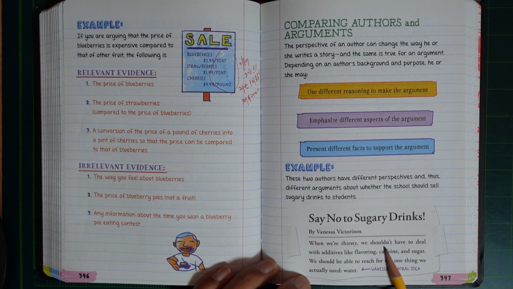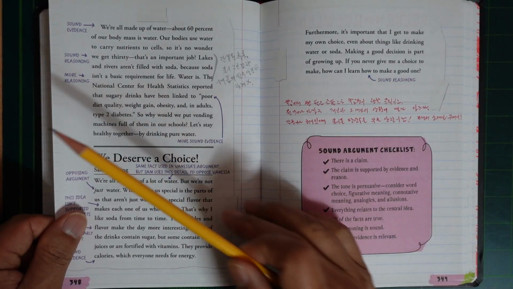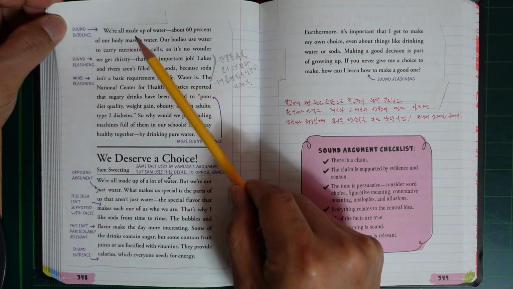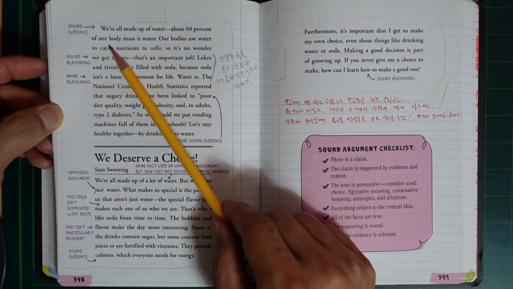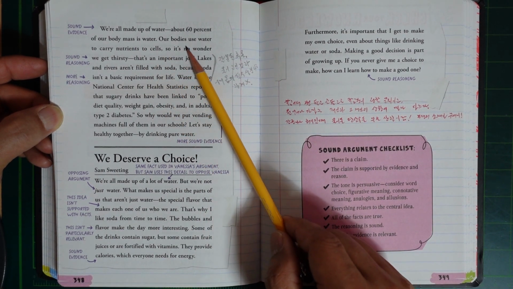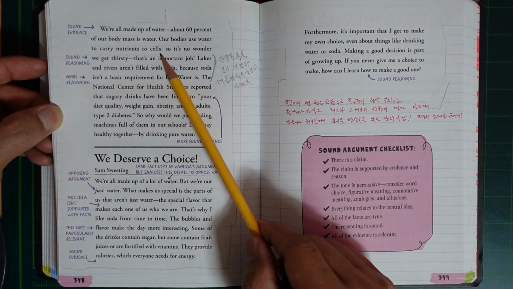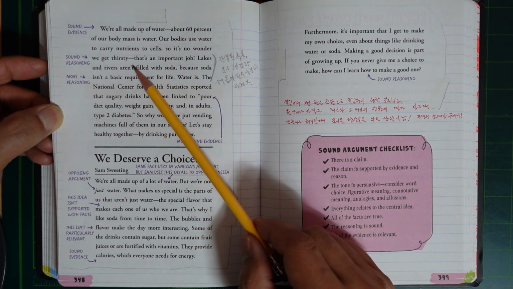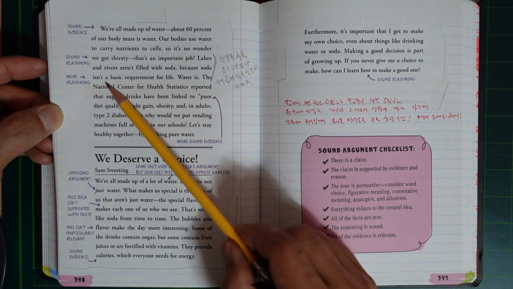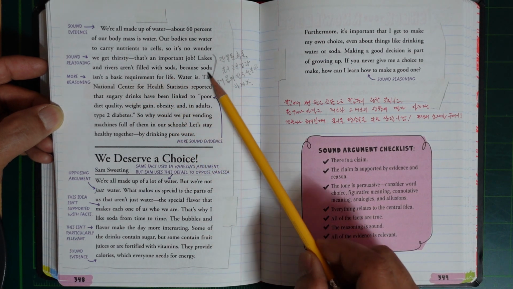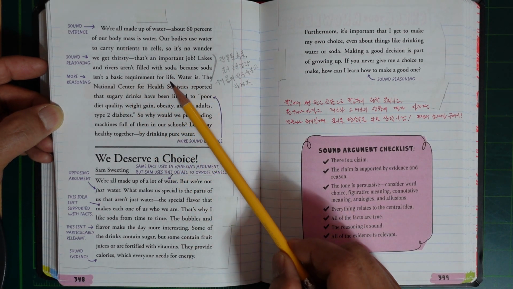When we are thirsty, we shouldn't have to deal with additives like flavoring, caffeine, and sugar. We should be able to reach for the one thing you actually need: water. Vanessa's central idea. You are made up of water. About 60% of our body mass is water. Our body uses water to carry nutrients to cells, so it's no wonder you get thirsty. That's an important job. Lakes and rivers aren't filled with soda because soda isn't a basic requirement for life.